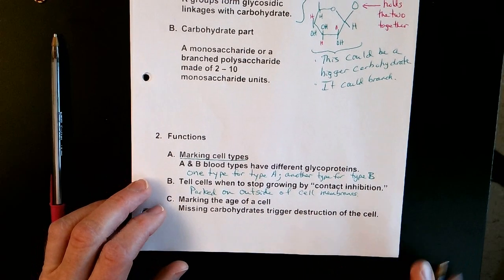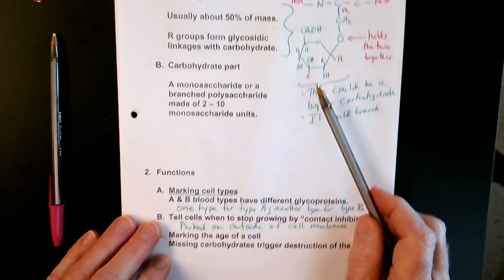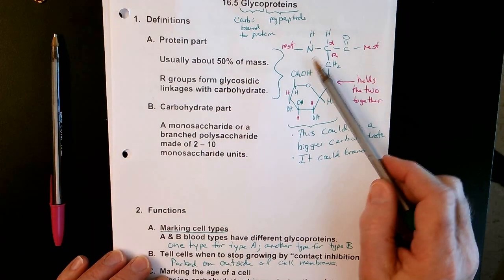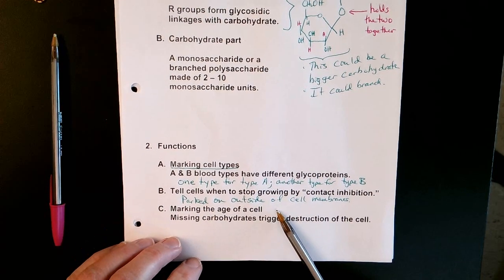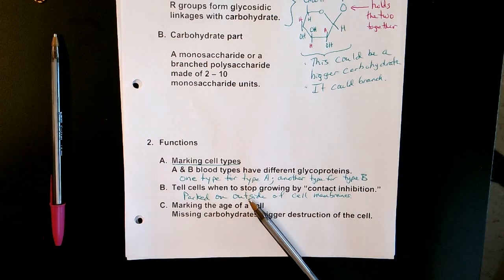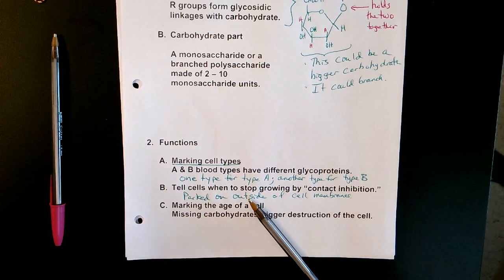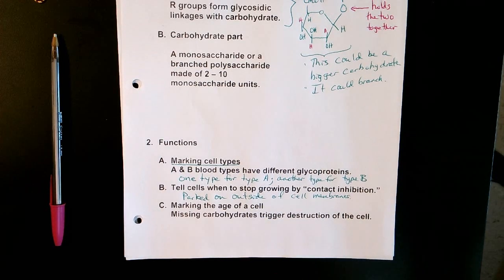Meaning that if something goes wrong with the gene that's in charge of making these things right here, you may be looking at a malignant cell right away. Because if you have cells that forget how to stop growing when they come in contact with each other, you have uncontrolled cell division, right? And the definition of uncontrolled cell division is malignancy.